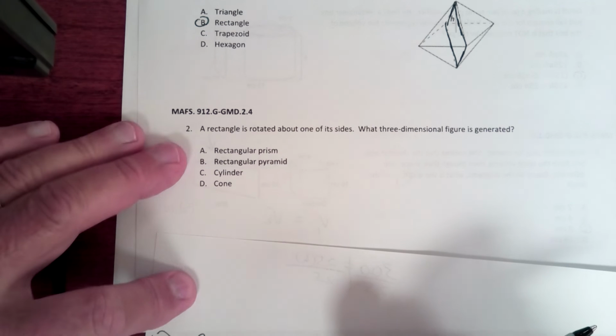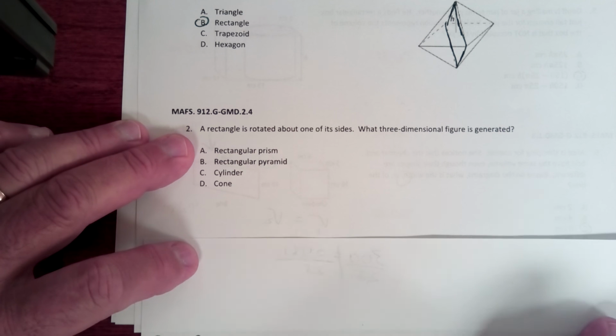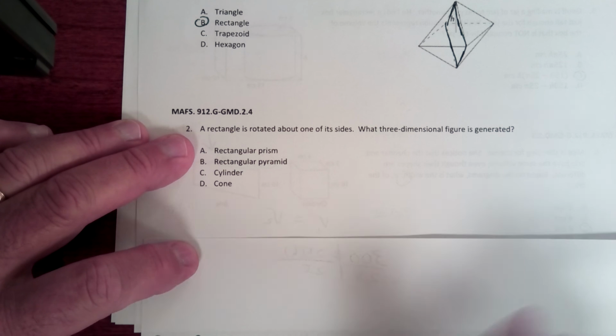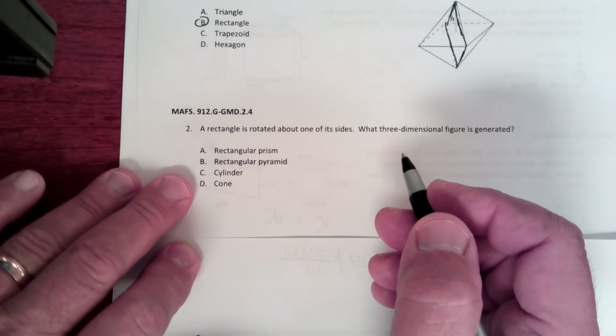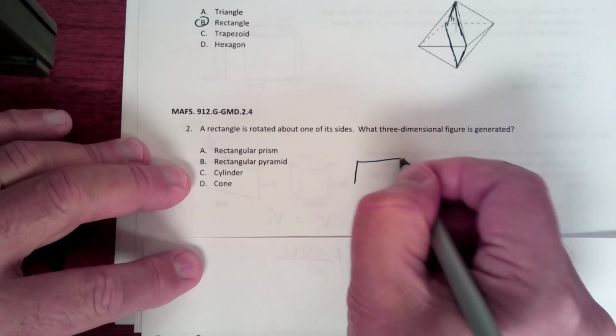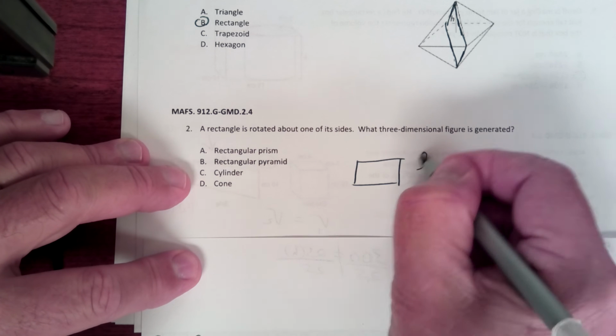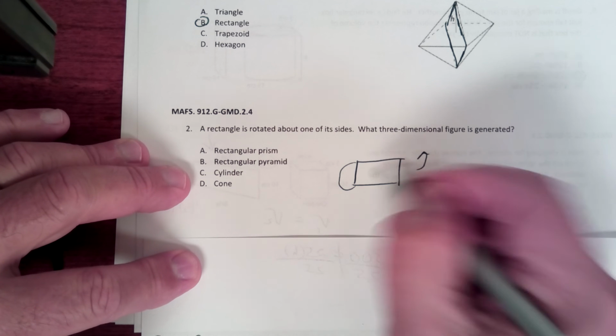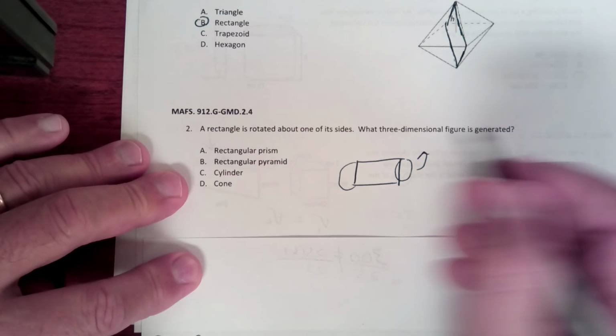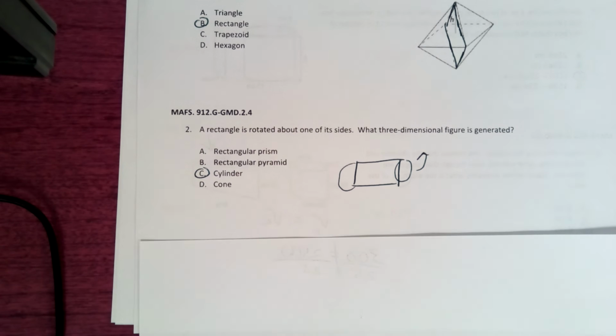A rectangle is rotated about its side. What is the three-dimensional figure formed? Well, if you take a rectangle like this and start to rotate it, it's going to turn into a cylinder. And that's the answer. All right, we're going to stop there for today. Have a good morning.